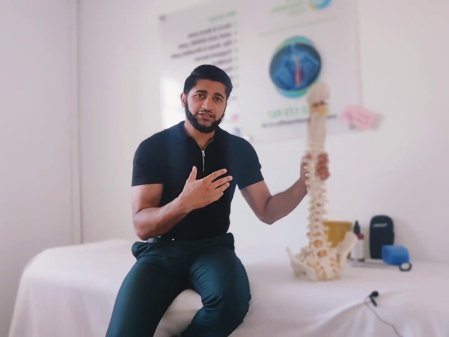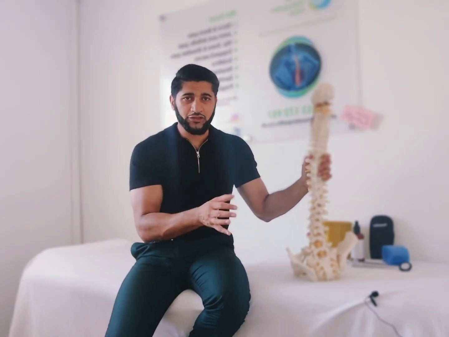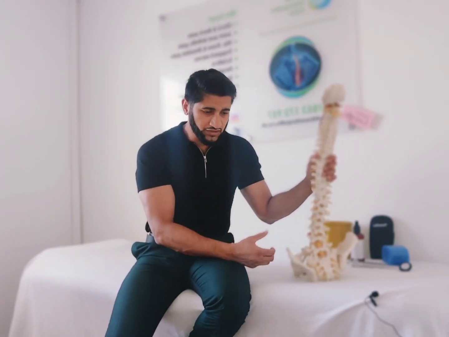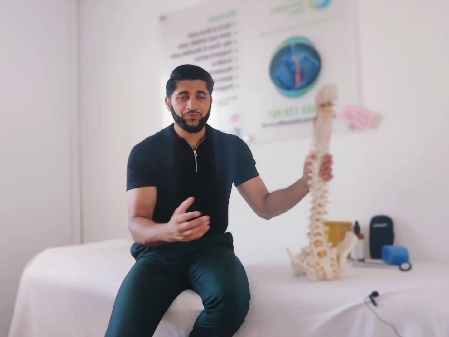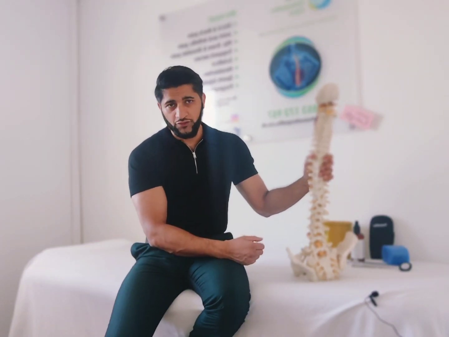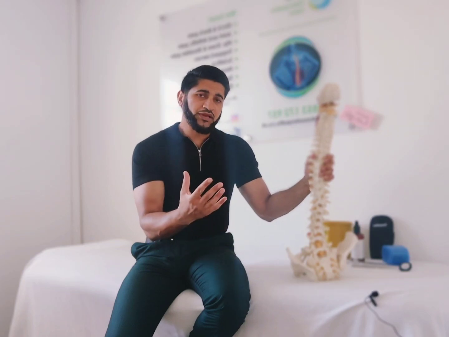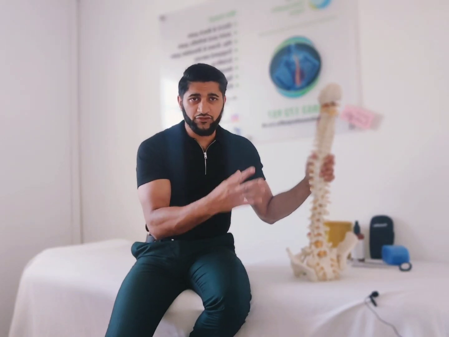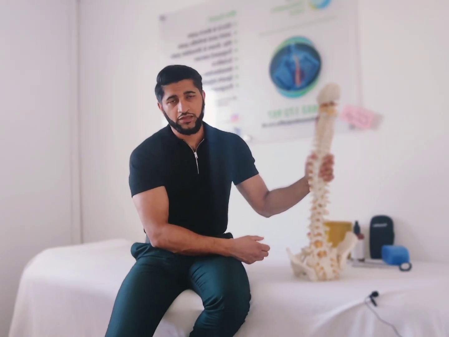When we look at structural scoliosis, to delineate one from the other, there is a very simple manual test that one can perform in the clinical setting, and that will help us to determine if this is structural or functional. Based on that, we can then inform the management.